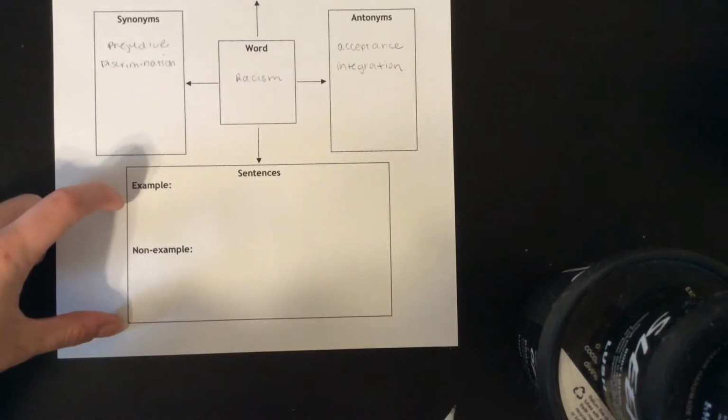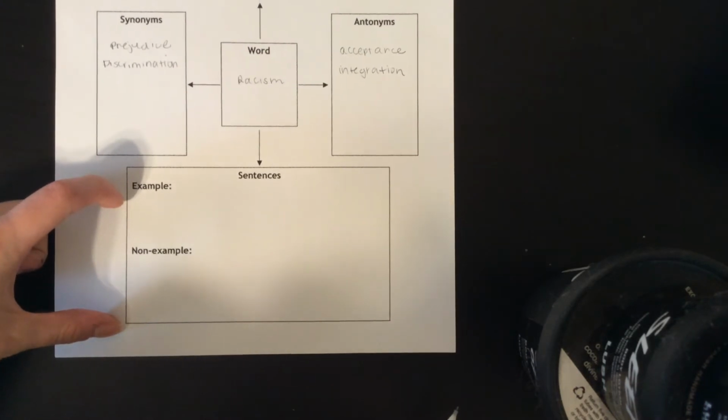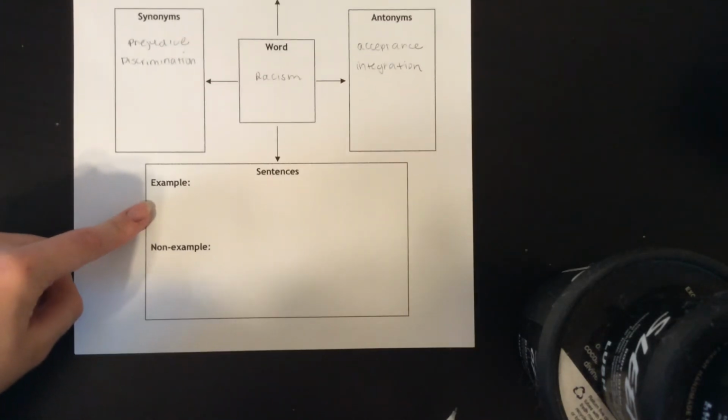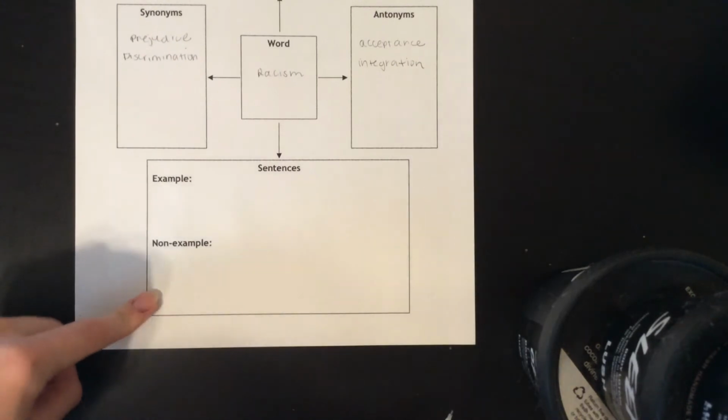And then lastly, I would have students use 2 sentences with the word in it. That would help them portray the meaning. One is an example of racism and a non-example.